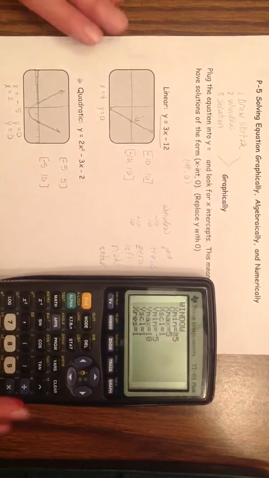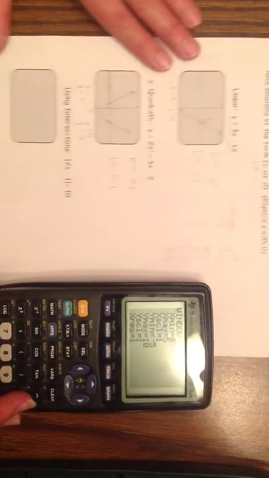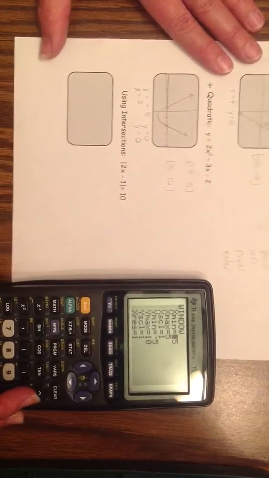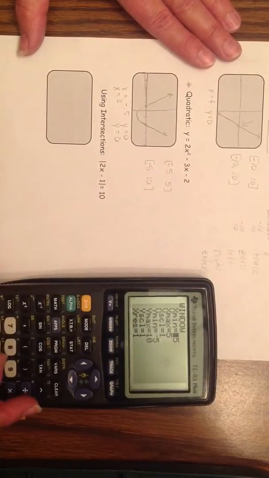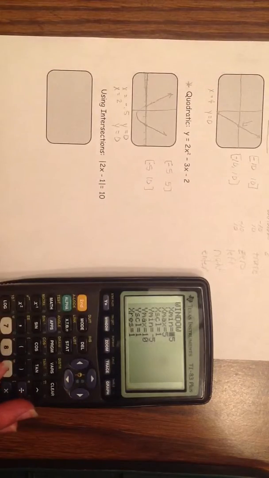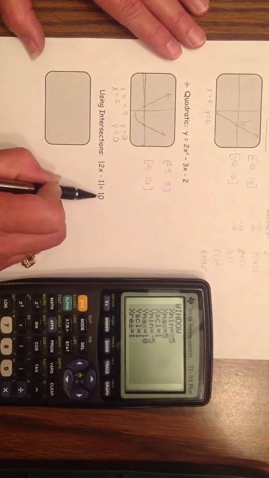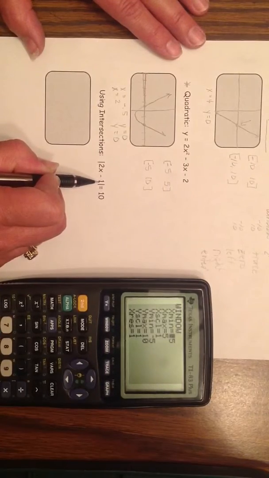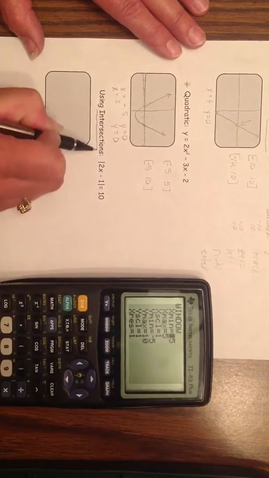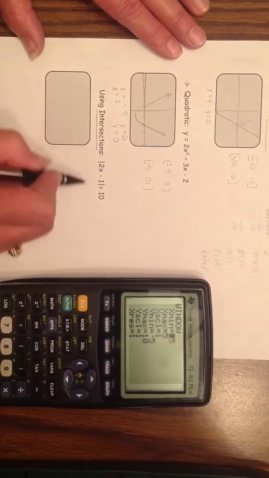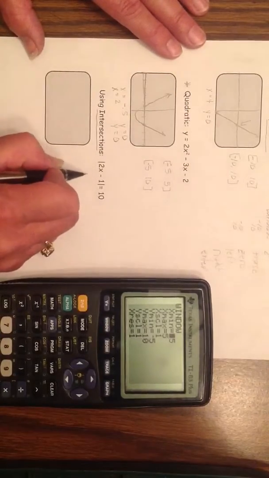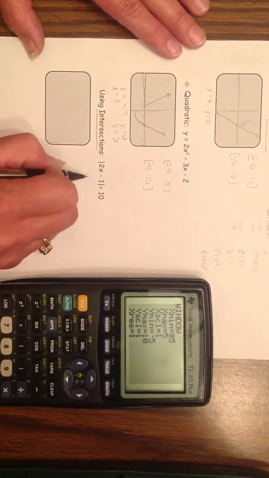The last problem that we need to do is one with absolute values. Taking a look at the intersection here, we could bring the 10 over, but since they asked for intersections, we're going to solve it using intersections, so we won't bring the 10 over. We're going to set up two individual equations.